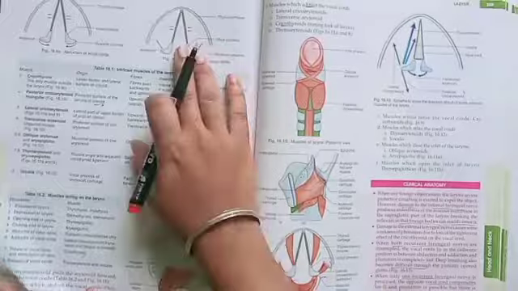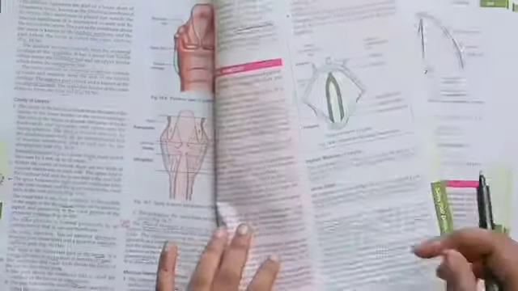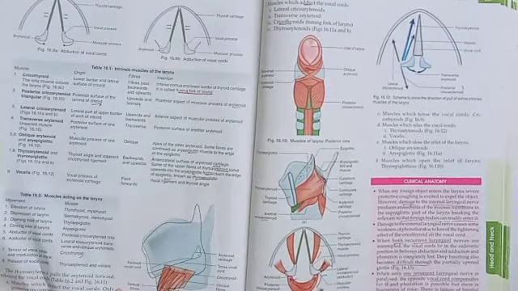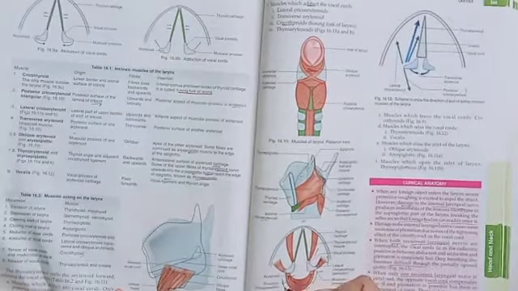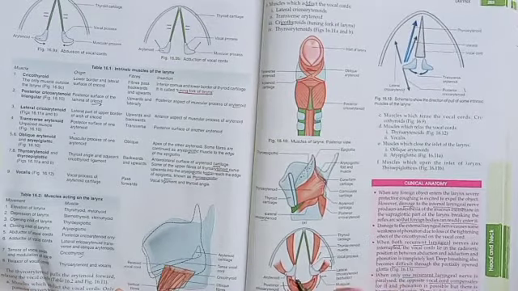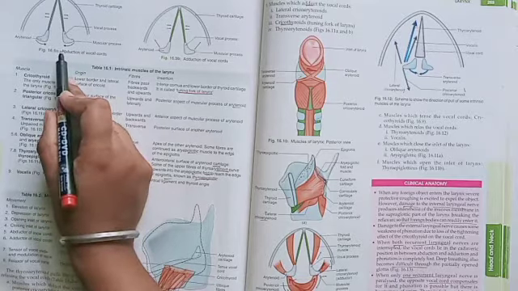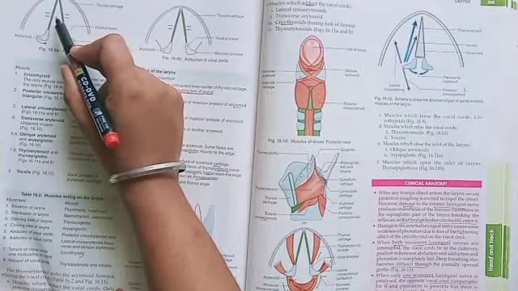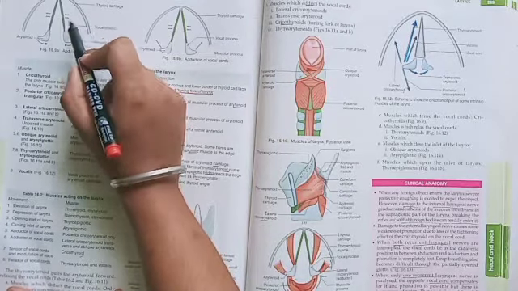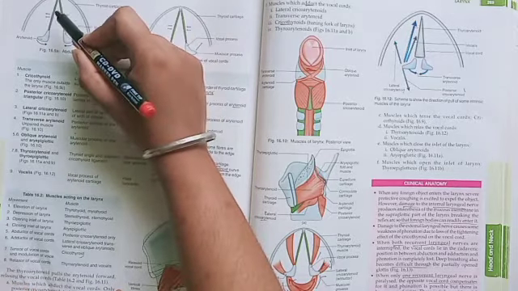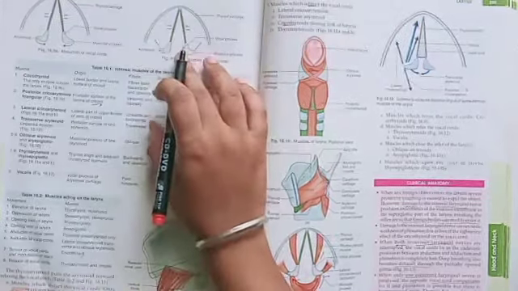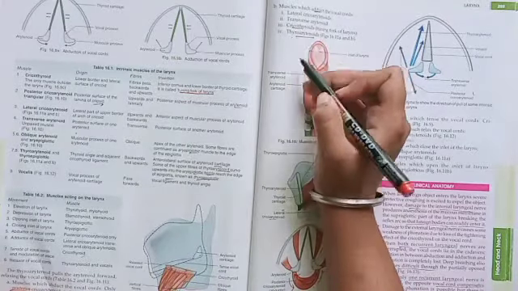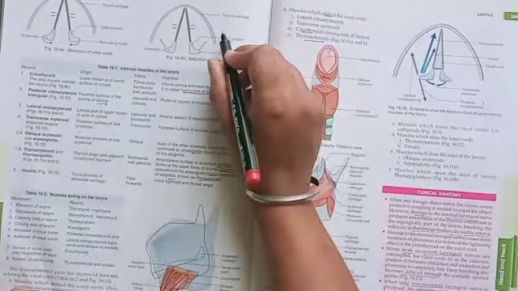From this figure we can clarify the action of the intrinsic muscles of the larynx. Here you can see the posterior cricoarytenoid goes in this direction, medially, so the vocal cord goes laterally. This is the main reason vocal cord abduction occurs. The posterior cricoarytenoid is the only muscle responsible for abduction of the vocal cord, whereas the rest, such as the lateral cricoarytenoid, transverse arytenoid and thyroarytenoid, cause adduction.